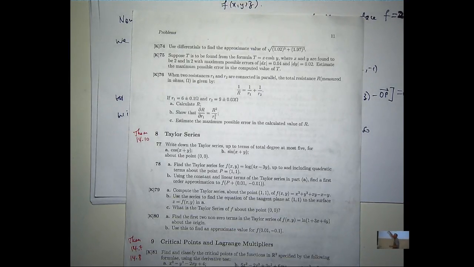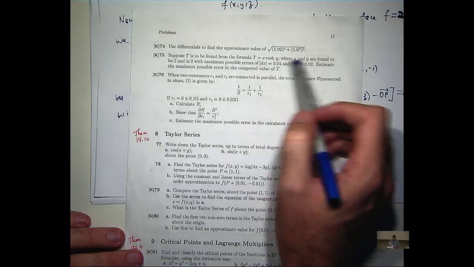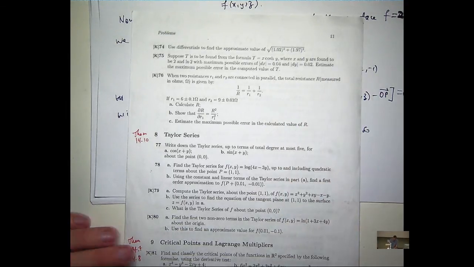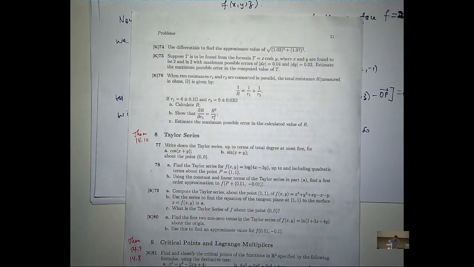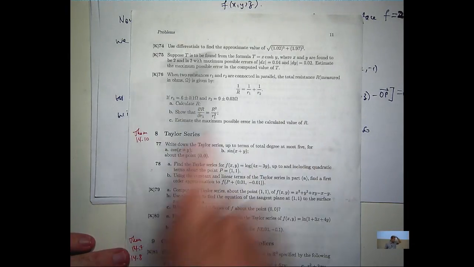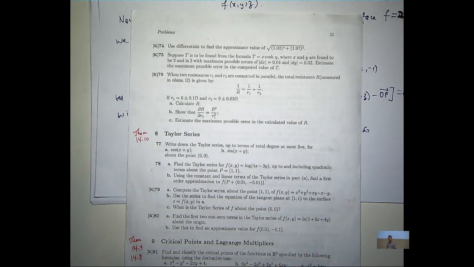Yeah, well 1.02 is almost equal to 1 and 1.97 is almost equal to 2. So if you replace those with 1 and 2, you're going to get square root of 9. So the value here should be around about 3. Okay, so that's a very crude starting point. But we can do better than that.